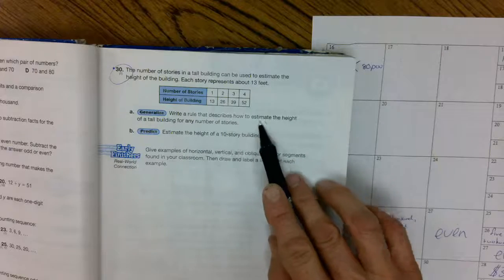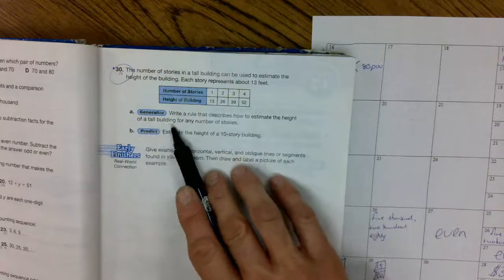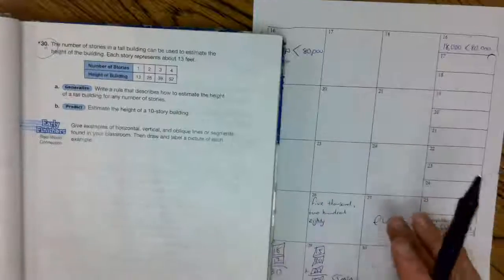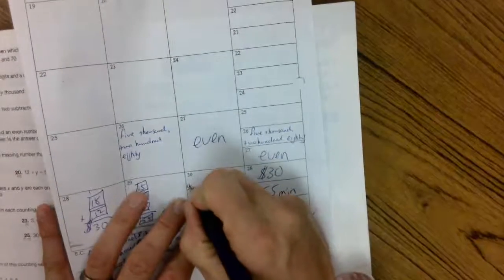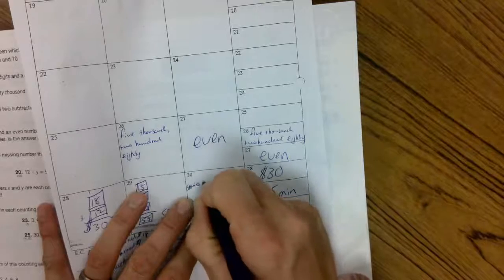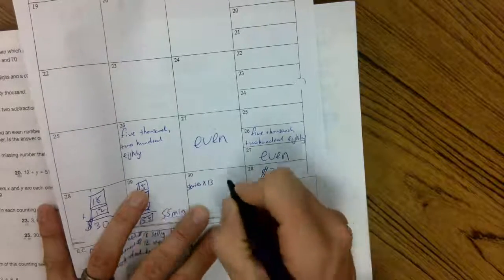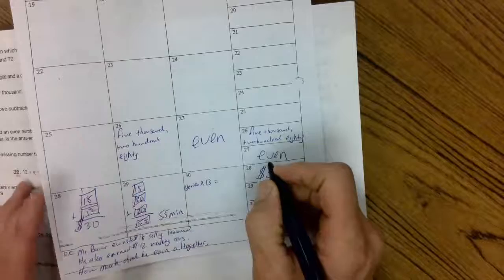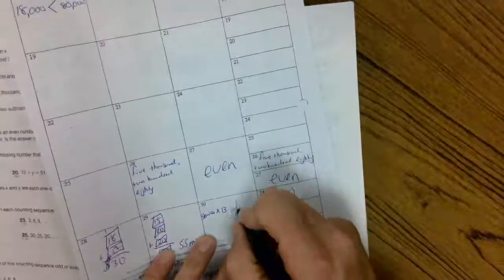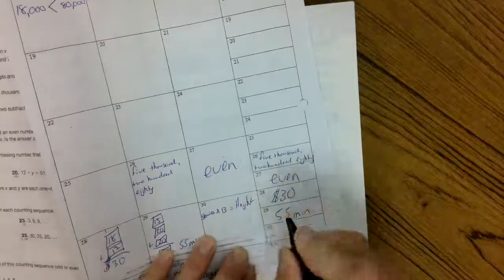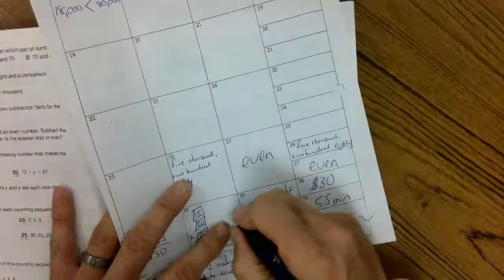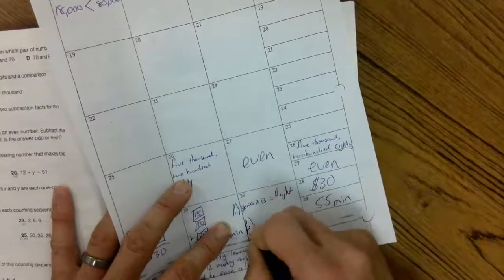Write a rule that describes how to estimate the height of a tall building for any numbers of stories. So for A, we're going to take stories times, our unit multiplier is 13, equals height. Now that's A, and we're going to do B now.